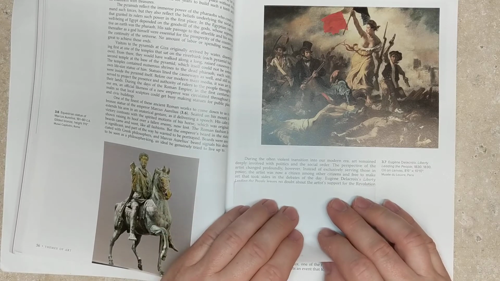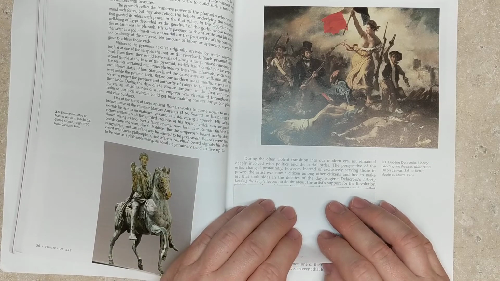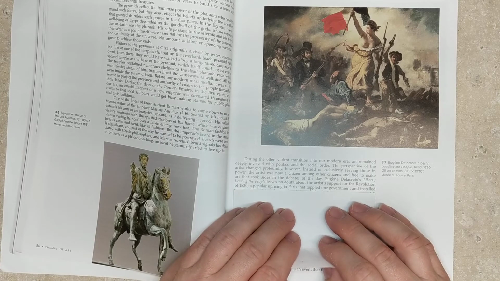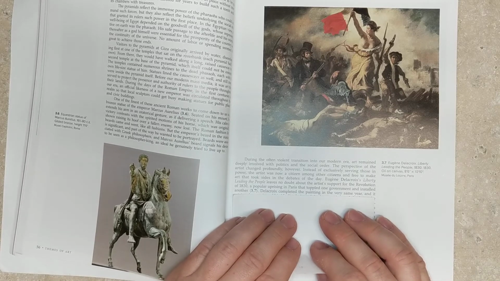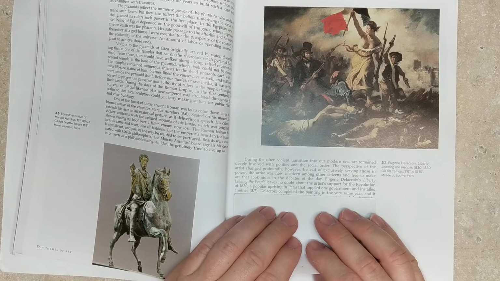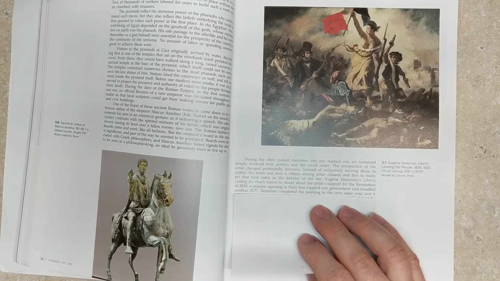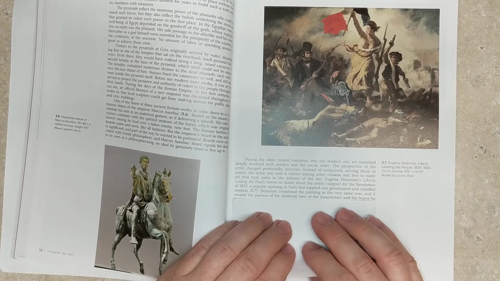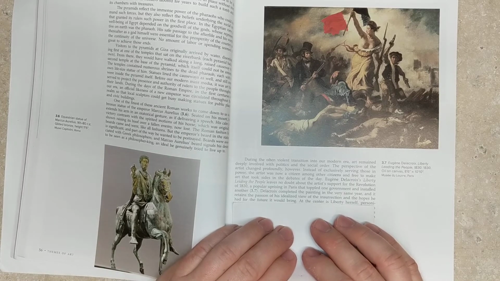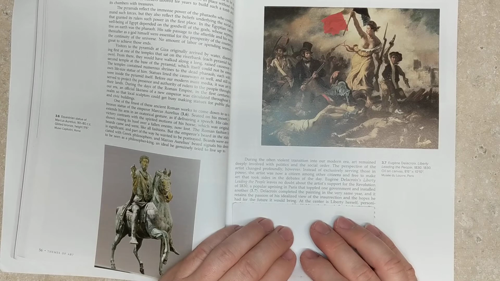Eugene Delacroix's Liberty Leading the People leaves no doubt about the artist's support for the Revolution of 1830, a popular uprising in Paris that toppled one government and installed another. Delacroix completed the painting in the very same year, and it retains the passion of his idealized view of the insurrection and the hopes he had for the future it would bring.